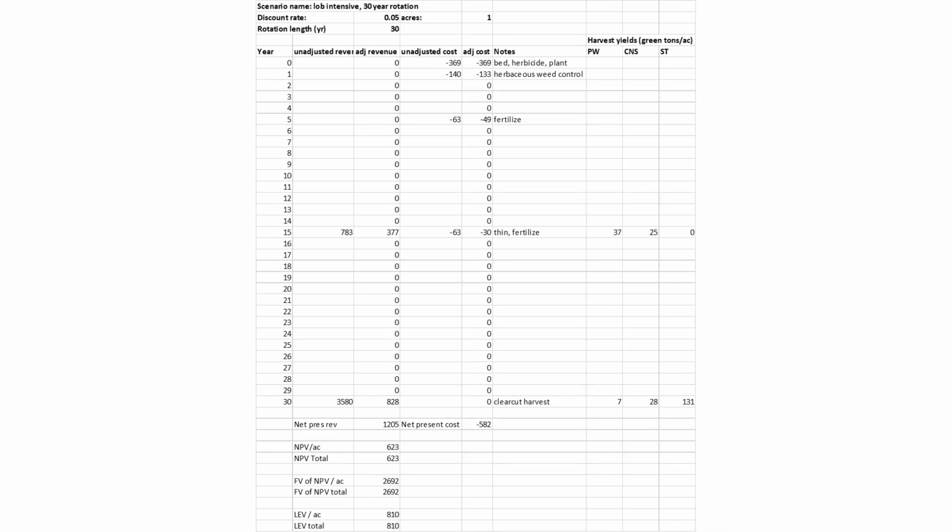And then here's the calculations for a 30-year rotation length. Again, site prep, herbaceous weed control, fertilization, and thinnings, those are all the same as the other scenarios. The only difference is the timing of that final clear-cut harvest and the yields associated with that from the growth and yield model. Net present value of $623 per acre and a land expectation value of $810 per acre.